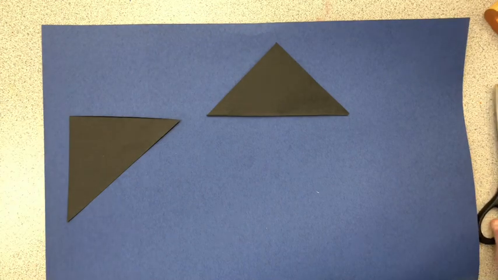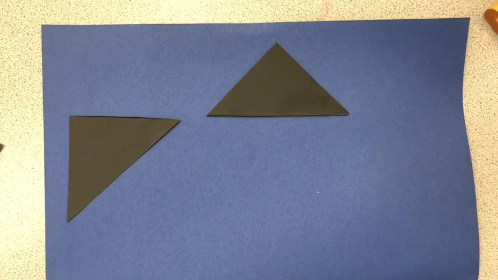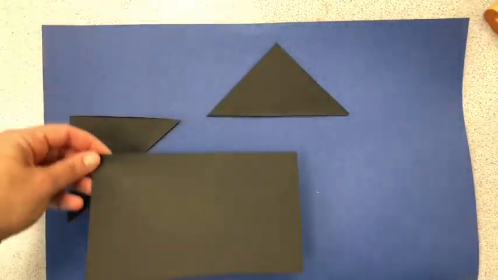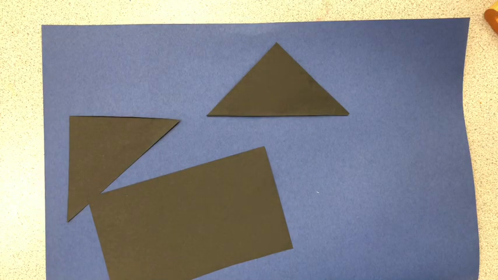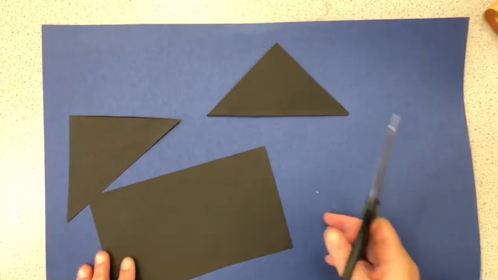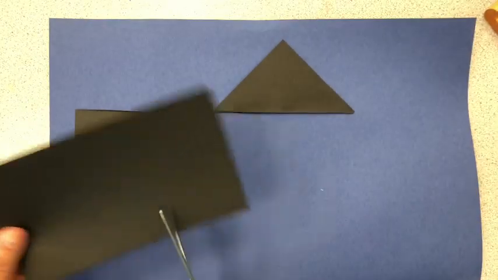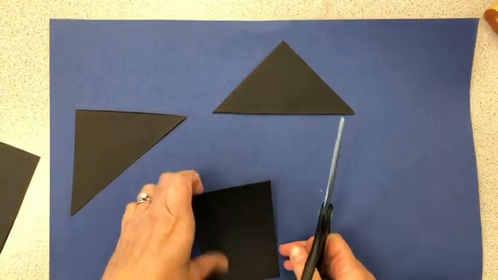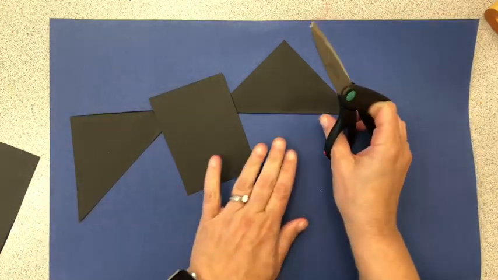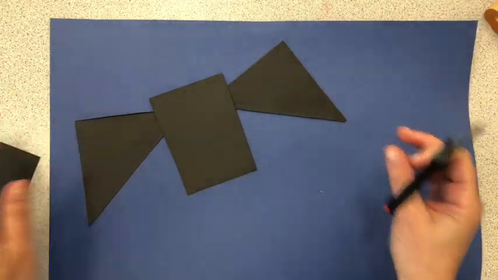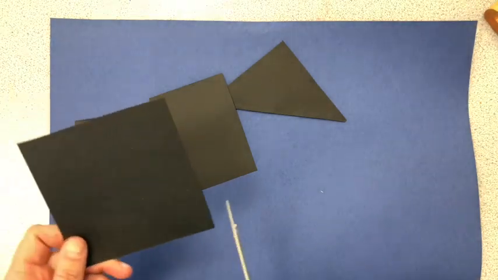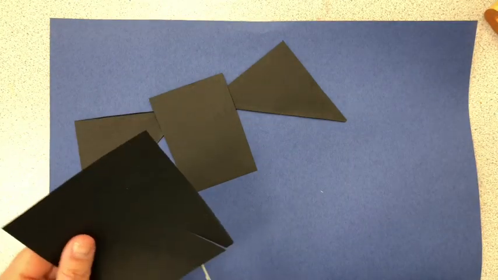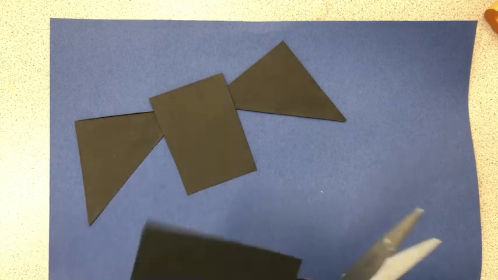All right. Now the next thing I'm going to do is I'm going to cut a rectangle out of this piece of paper, and that is going to be the body of my bat. Okay, so I don't want it to be too small because these wings are pretty big, so about right here. And then my rectangle is gonna go on top of my triangles. Okay, and now for my ears of my bat, I'm just gonna cut out 2 triangles.